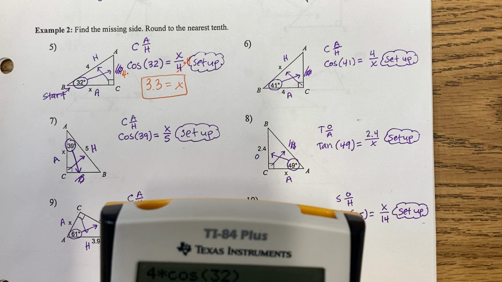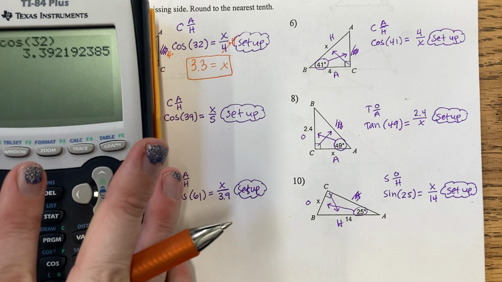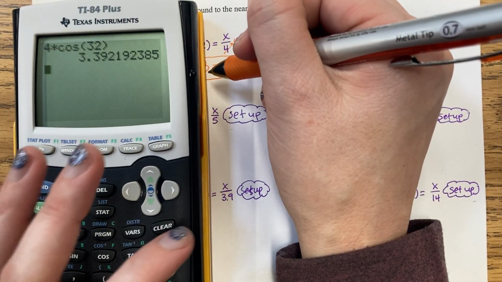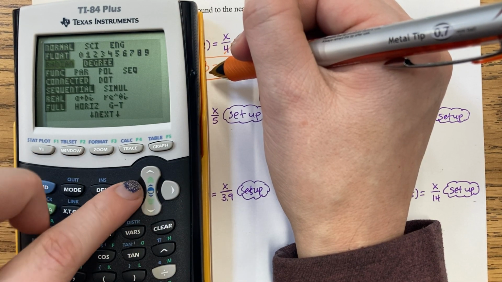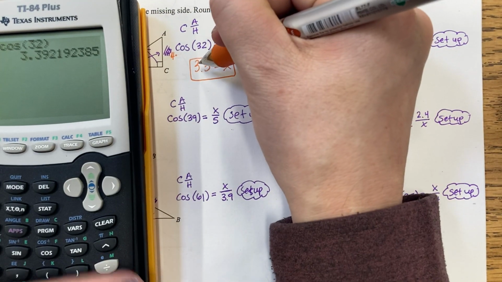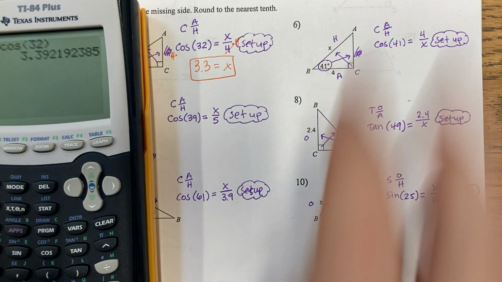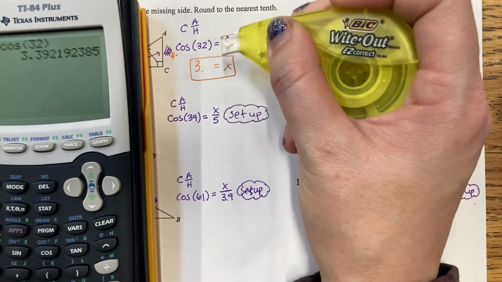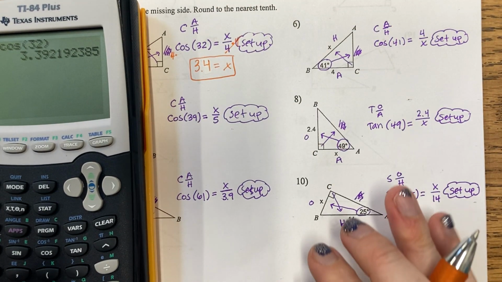Actually, okay. I just set my calculator to degrees. We are going to use degrees. So when I use degrees, I just fixed my mode. Most of you already have it set in degrees. That'd actually be a 4. So fix that. There we go.